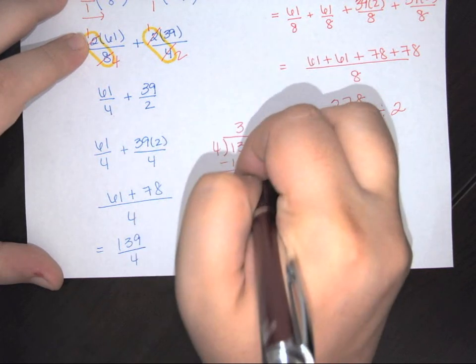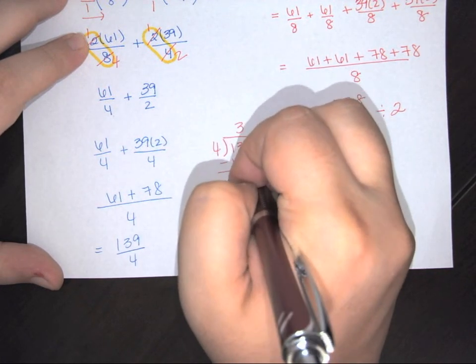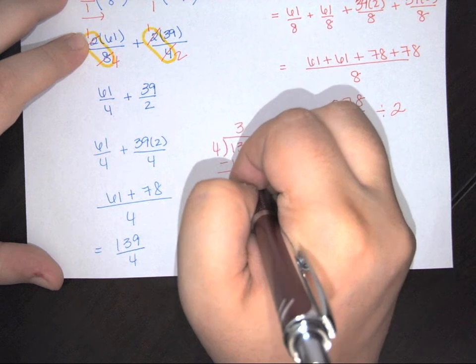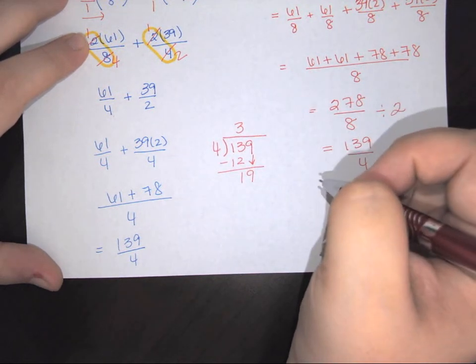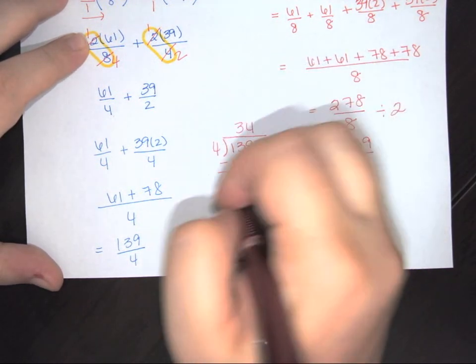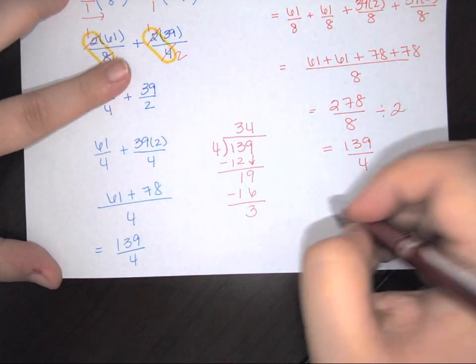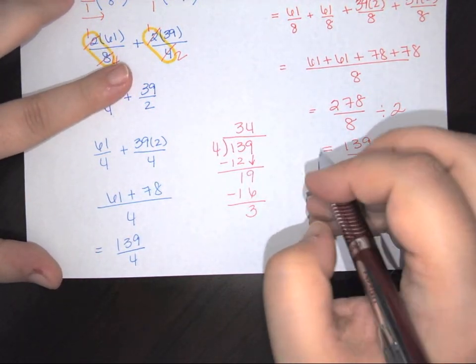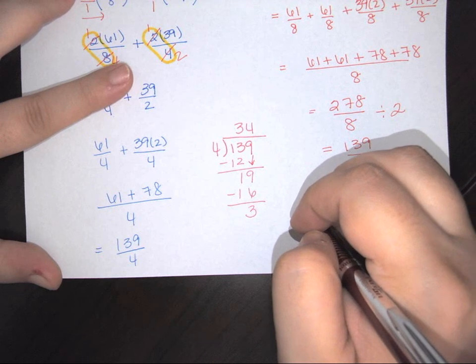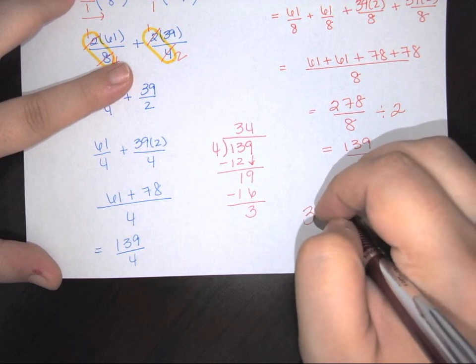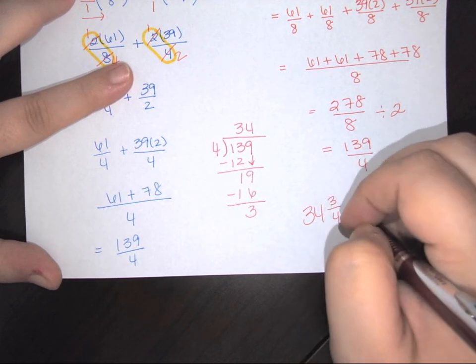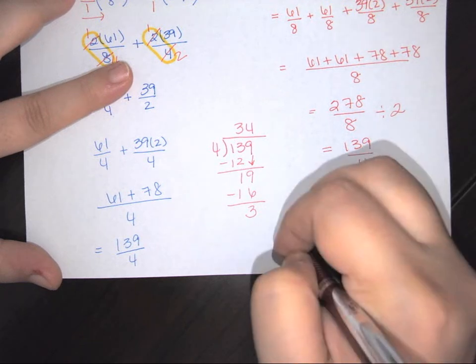Subtract away the 12, leaves us with 1. Carry down the 9. 4 goes into 19 4 times. Subtract the 16 away, leaves us with 3. So my end result is that we have 34 and 3/4 inches.